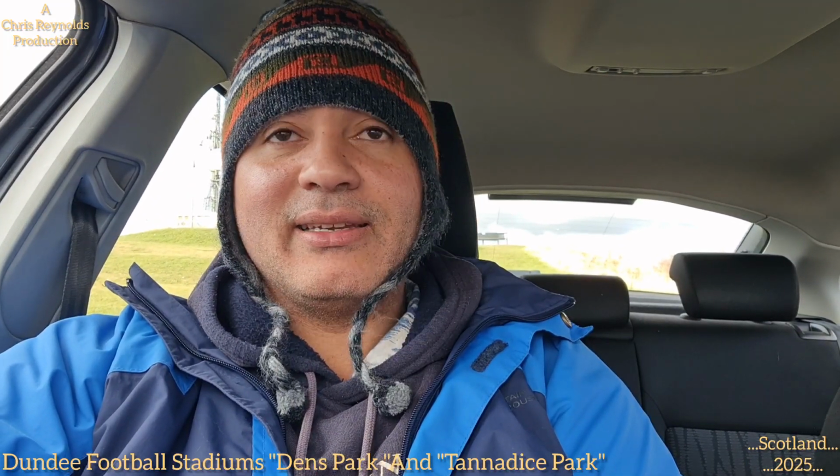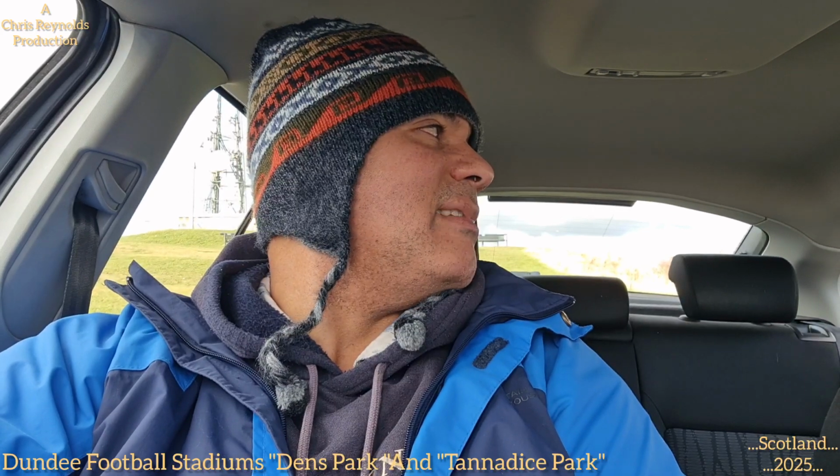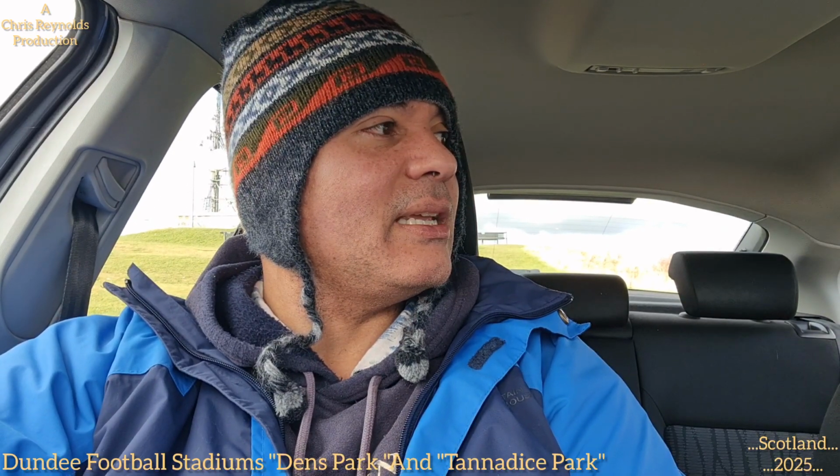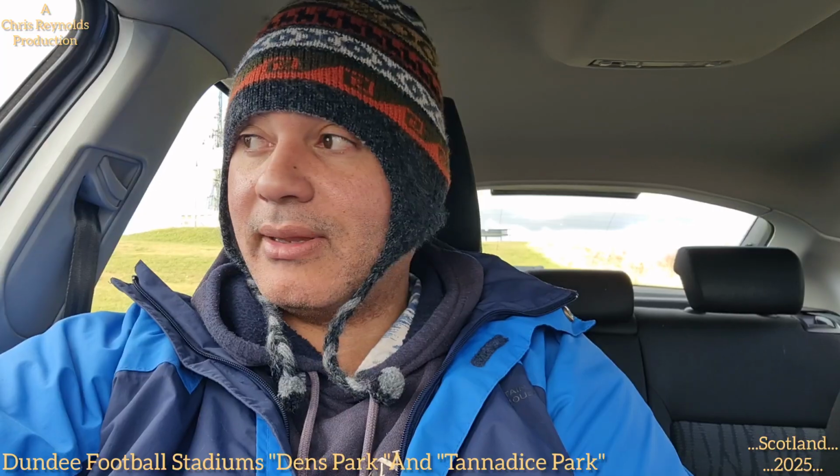It's in this kind of Dens Road, Hilltown area of Dundee. It's the central kind of areas of Dundee. It's where the football grounds are.